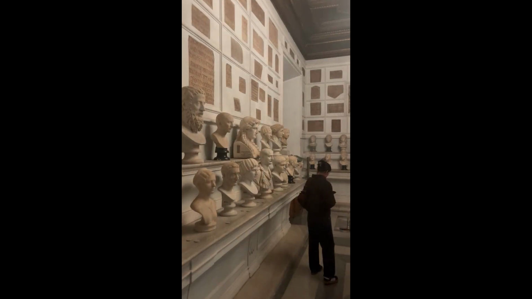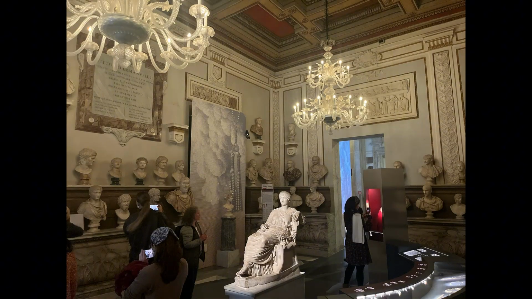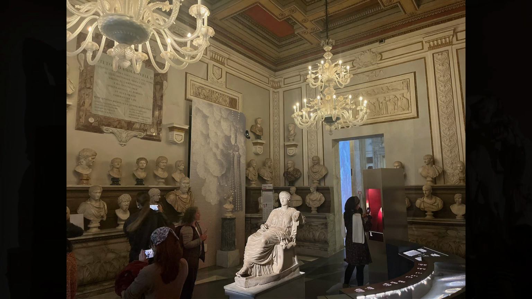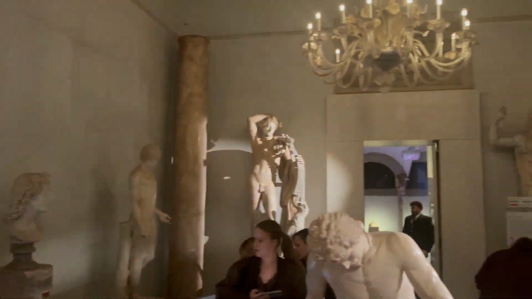The busts would be illuminated by the natural light coming through the museum's massive windows, in the images and videos.